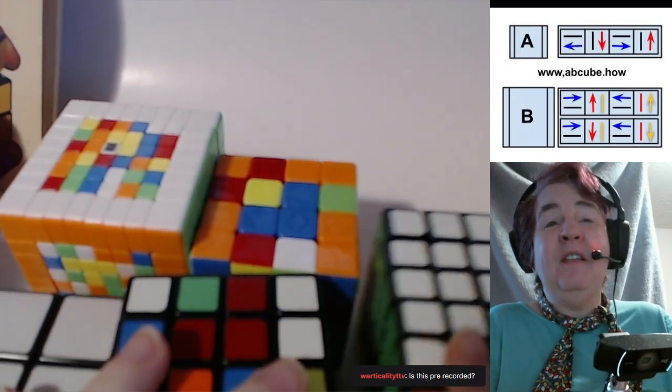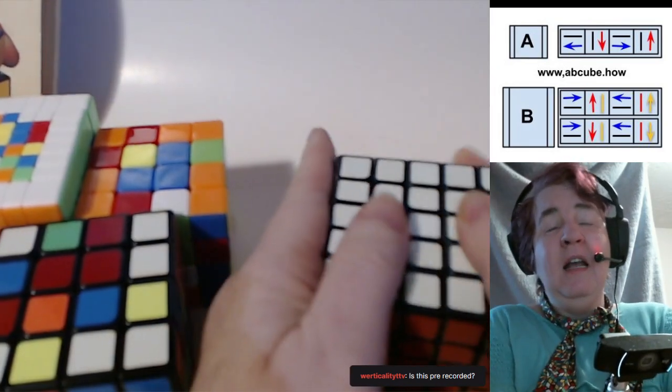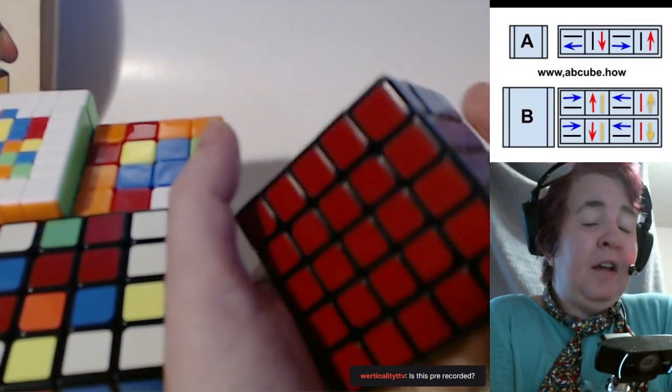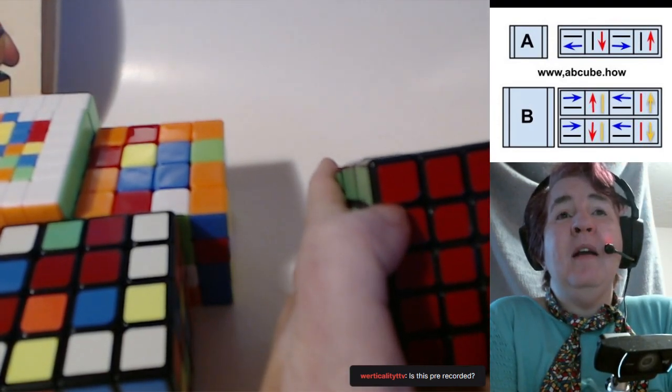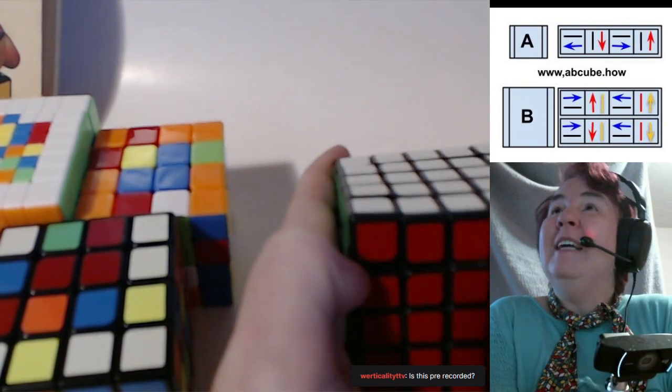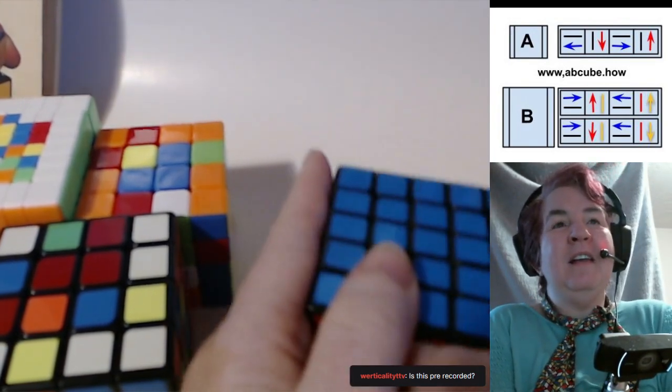Formula A brings a piece to the top, B moves 3 pieces around, like I said, and that's all you need to do to solve every size n by n by n cube. It does away with parities because parities are a lie, and the cube is basically honest.